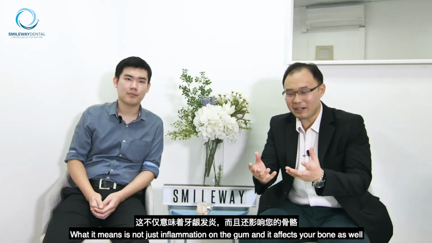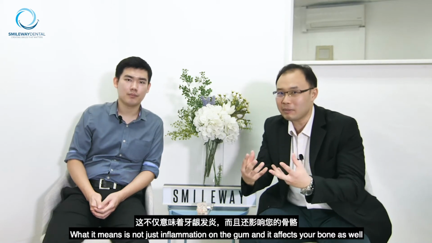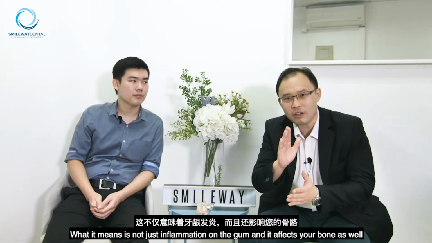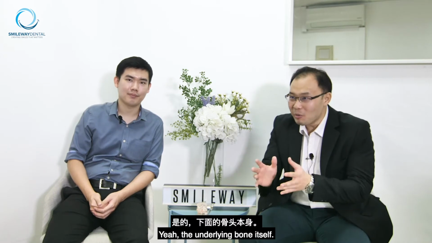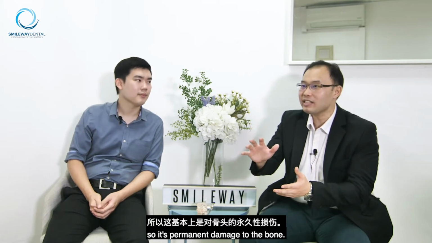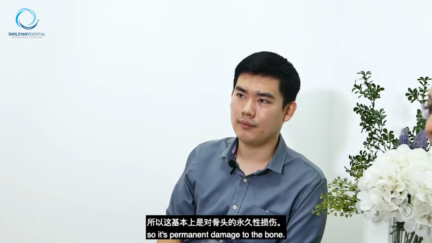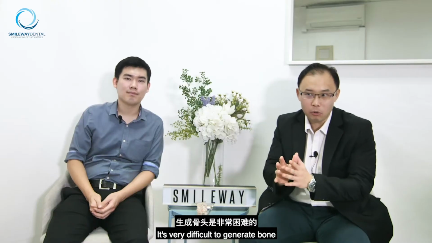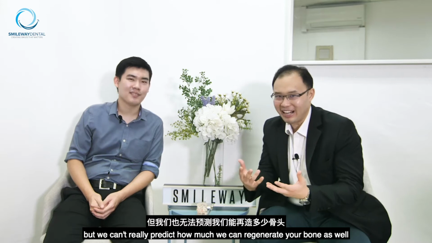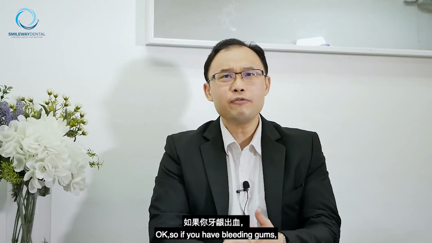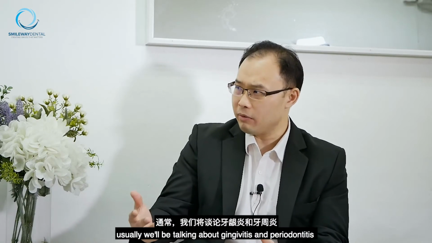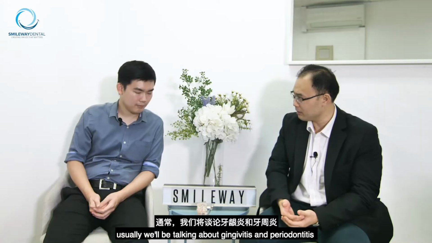What it means is that it's not just inflammation of the gum. It doesn't just affect the gum, but it affects your bone as well, the underlying bone itself. So it's actually permanent damage to the bone, and it's very difficult to regenerate bone. Of course we can, but we can't really predict how much we can regenerate your bone, right? So if you have bleeding gums, usually we're talking about gingivitis and periodontitis.